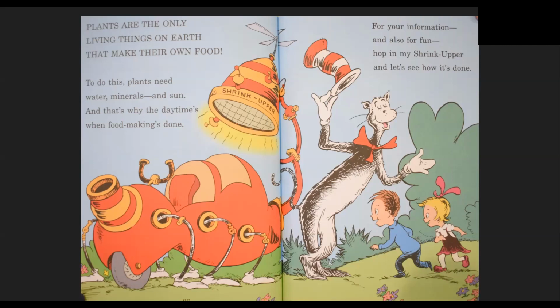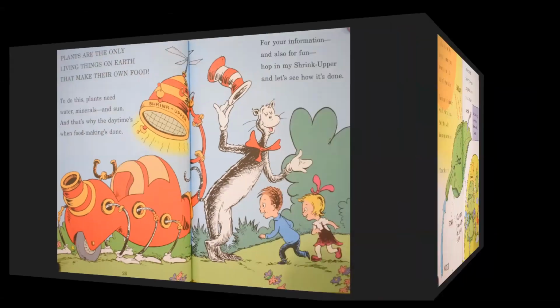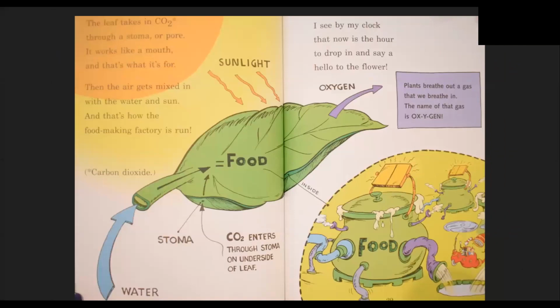Okay, we're gonna hop in the shrink upper, so we can get small and go study some plants. The leaf takes in CO2 through a stoma or pore. It works like a mouth, and that's what it's for.